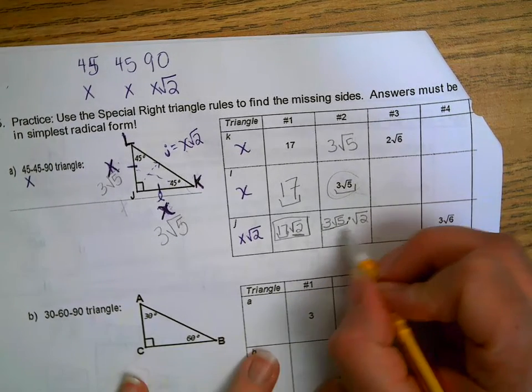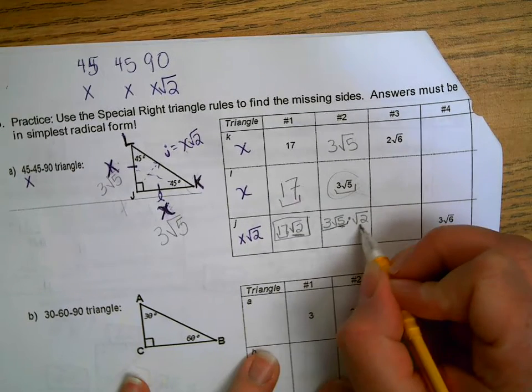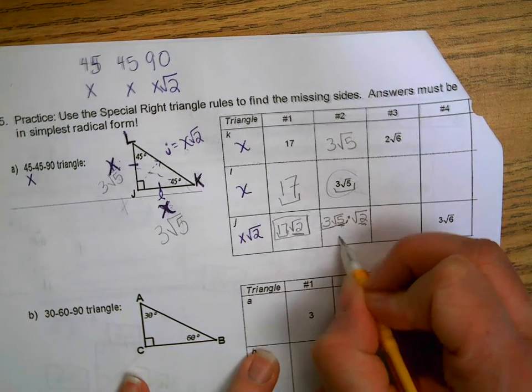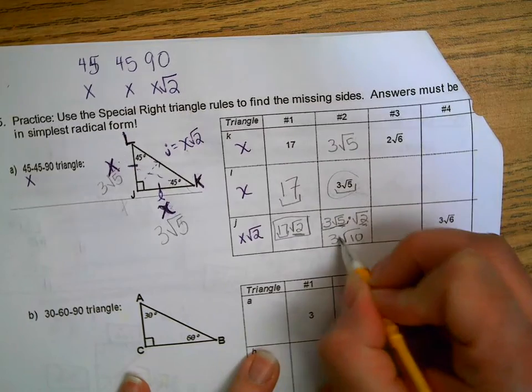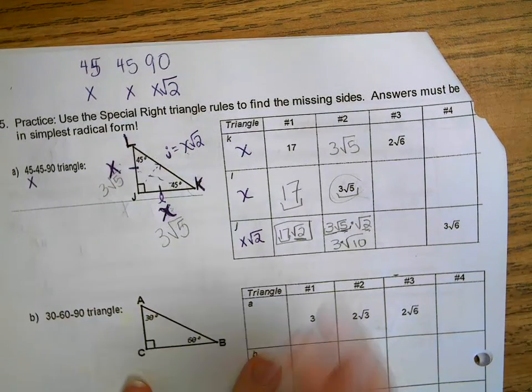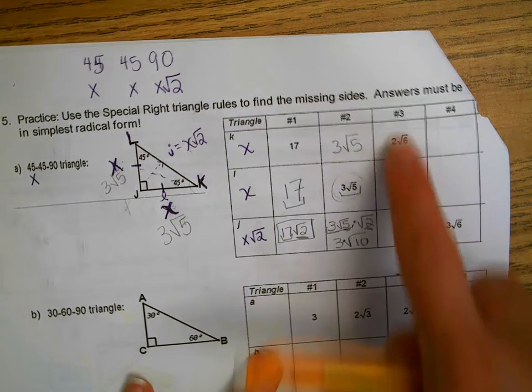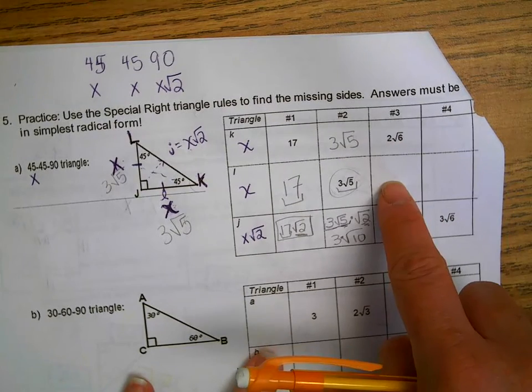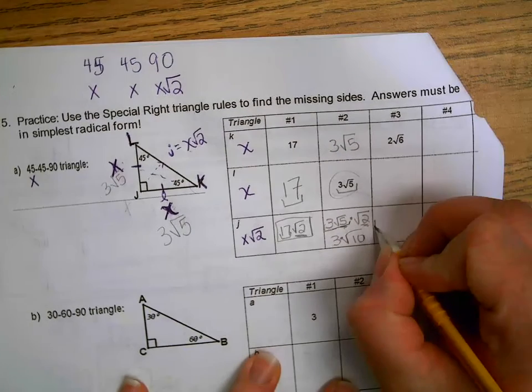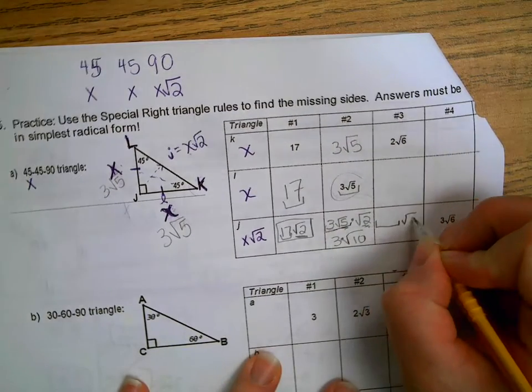Now to simplify this, remember we multiply the radicands. So 5 times 2 becomes the square root of 10. And our 3 pulls down in the front. That's what we're looking for. Okay. So these two measures will match. Here, you take that side and you multiply it by the radical 2.